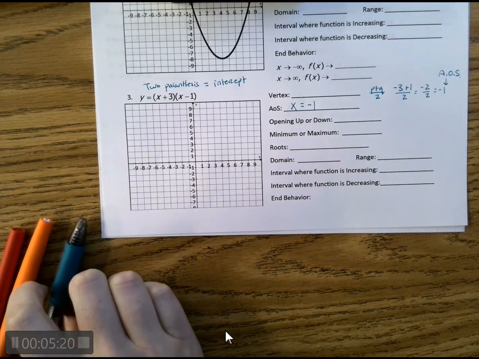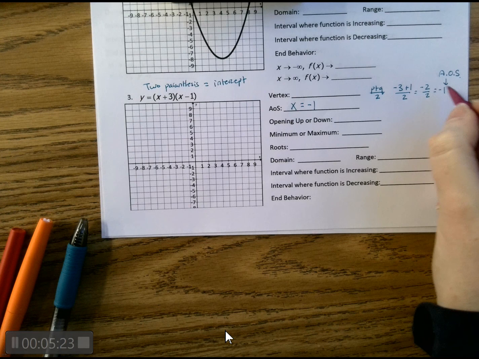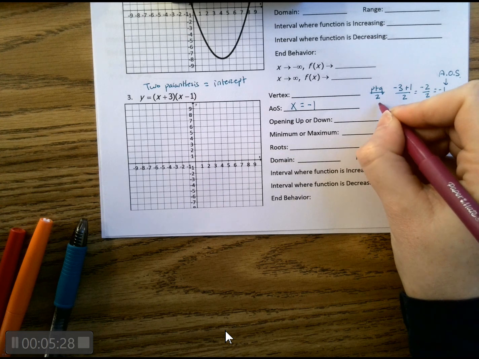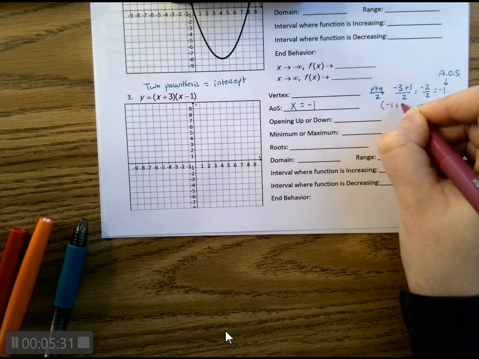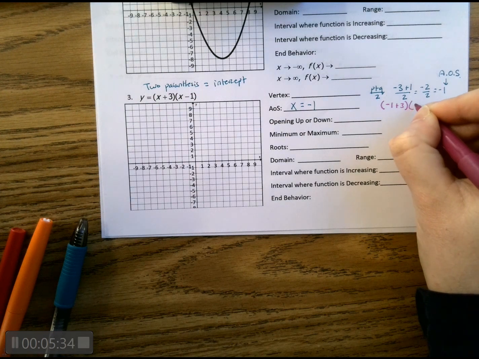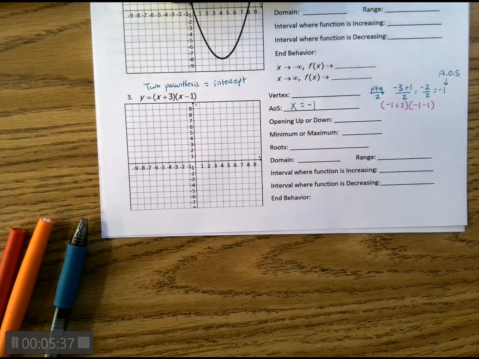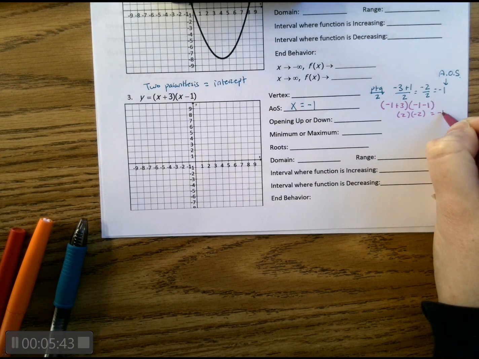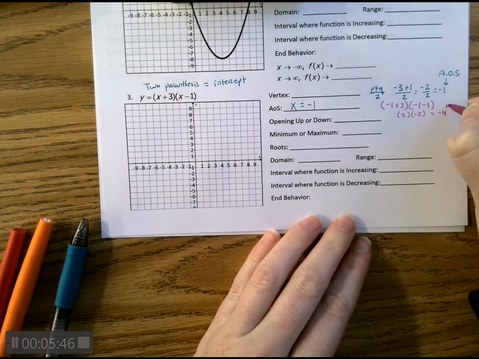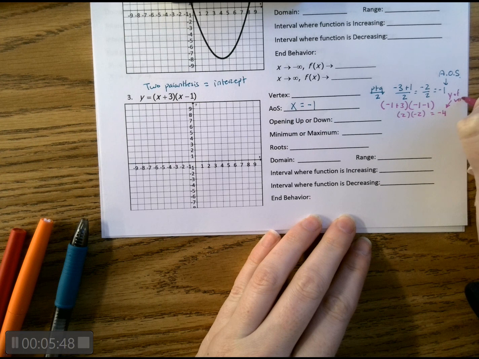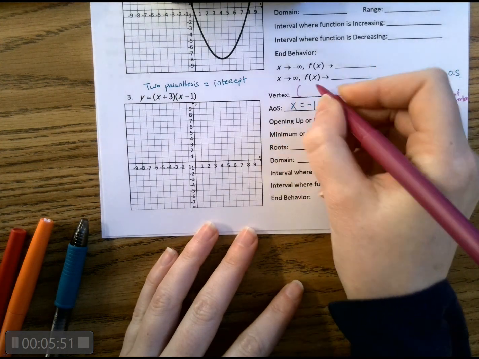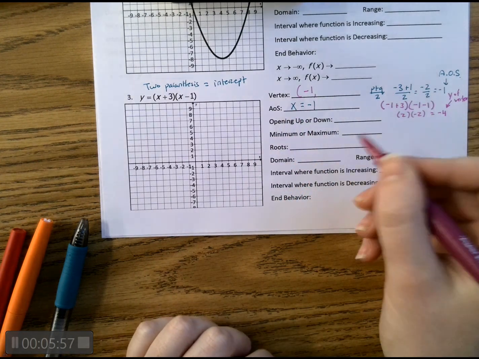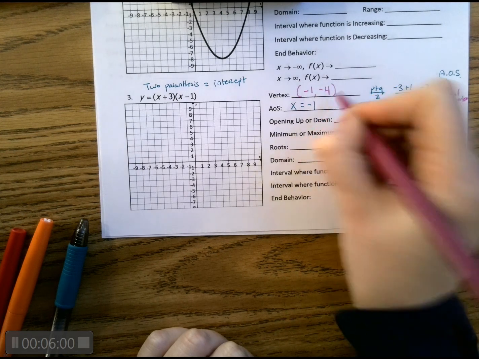To find our vertex, we have to substitute our axis of symmetry back into our equation. So we're going to do negative 1 plus 3, and then times negative 1 minus 1. So that's going to give us 2 times negative 2, which is going to equal negative 4. And this is our y of vertex. So then our actual vertex is going to be negative 1, which we got from our axis of symmetry, p plus q divided by 2, and then comma, negative 4.